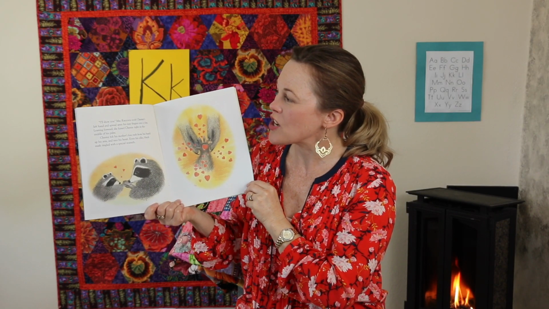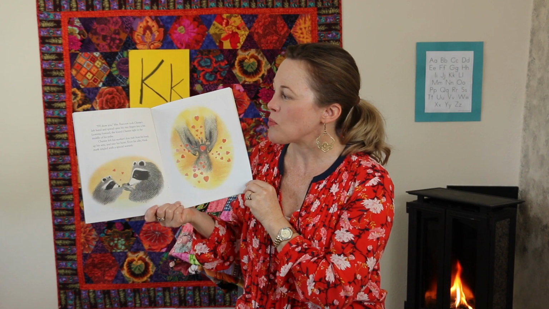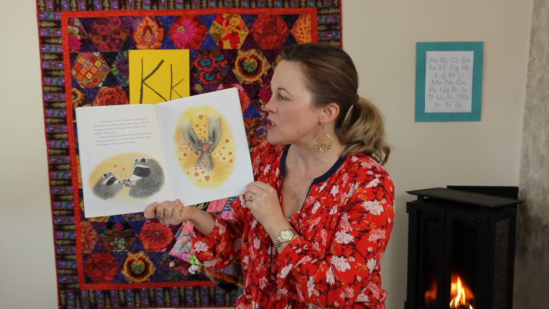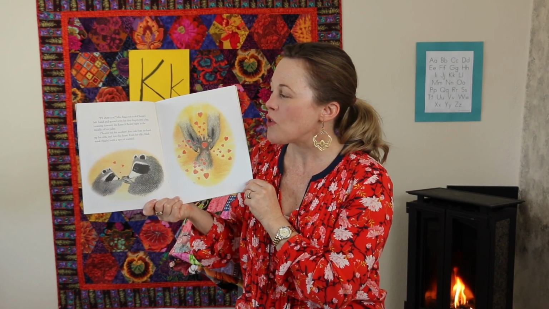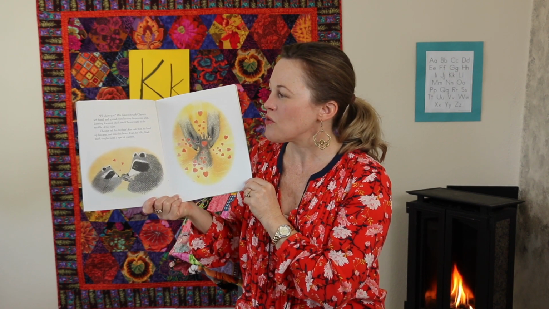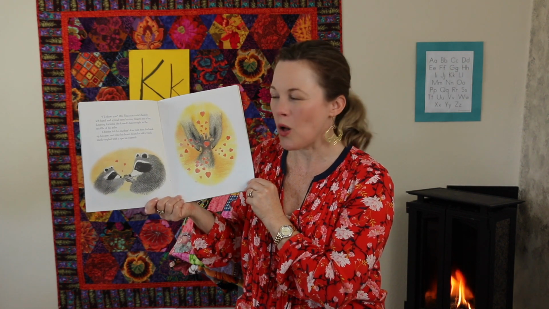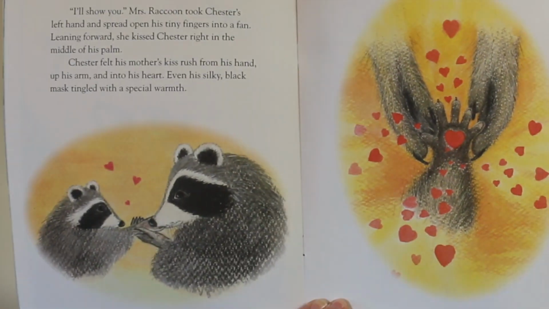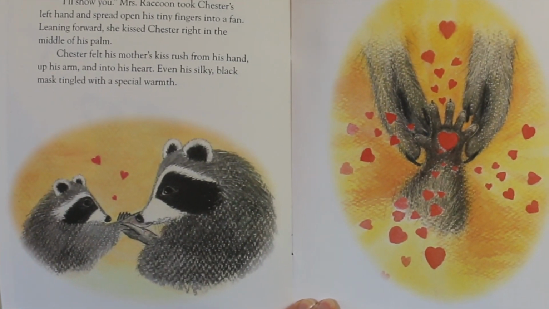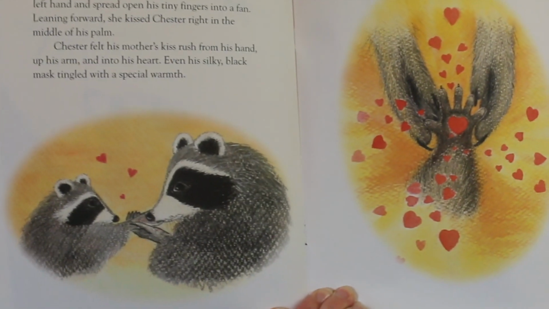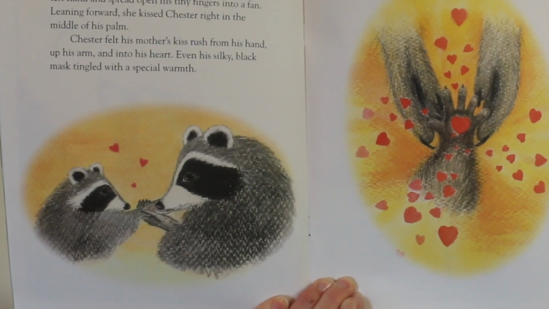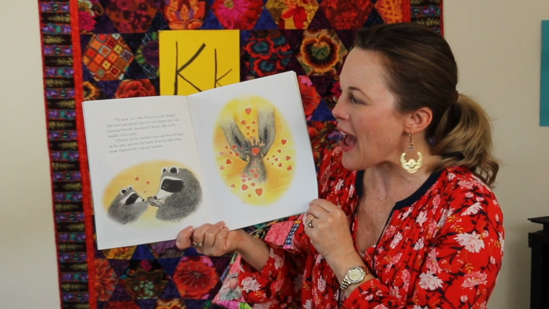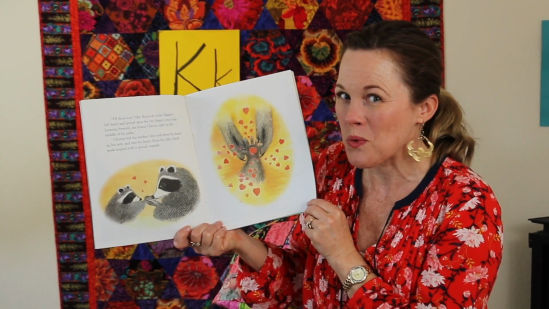Mrs. Raccoon took Chester's left hand and spread open his tiny fingers into a fan. Leaning forward, she kissed Chester right in the middle of his palm. Chester felt his mother's kiss rush from his hand, up his arm, and into his heart. Even his silky black mask tingled with a special warmth.